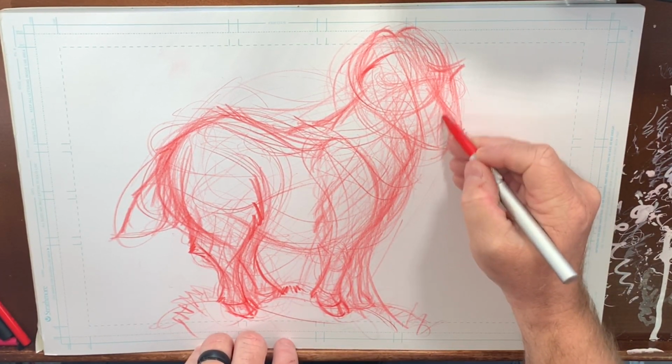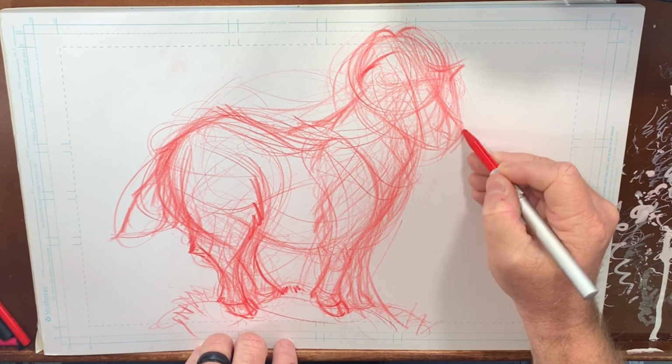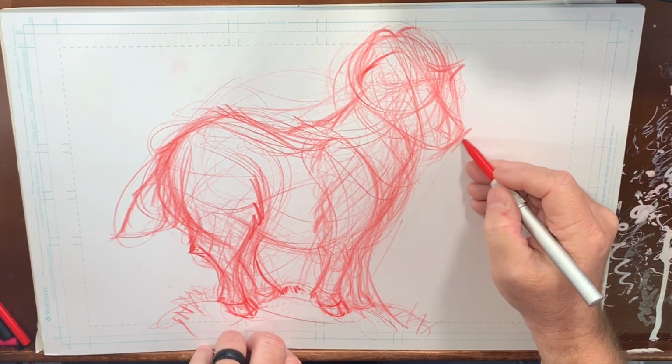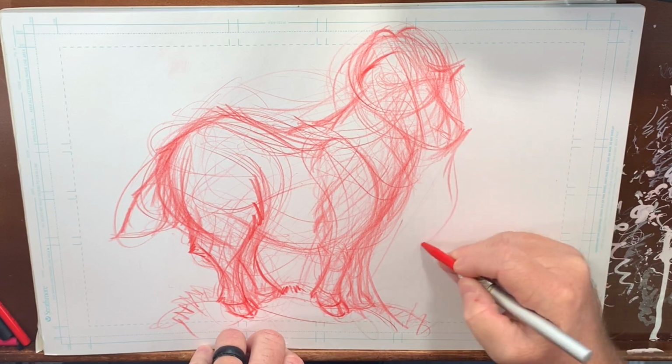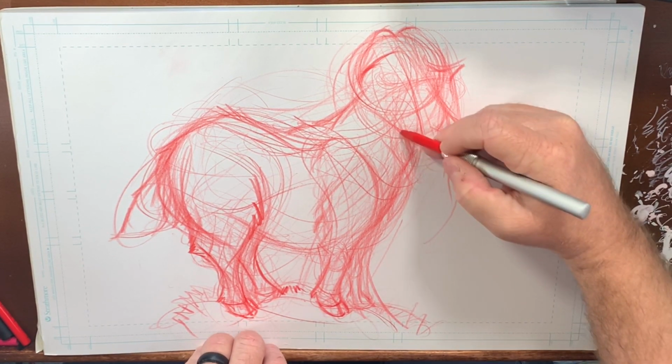Okay, you got that nose that comes out like this. And then you got that beautiful beard. Oh gosh, that beautiful beard. Come here.